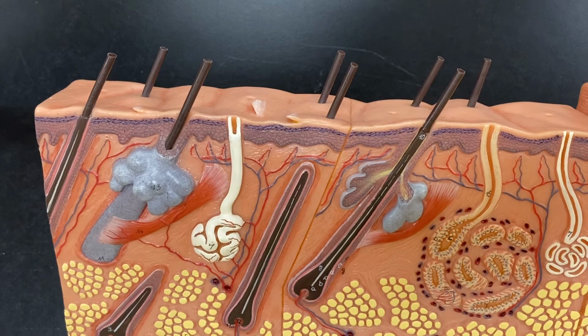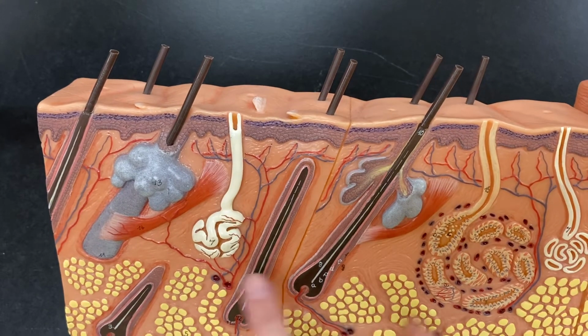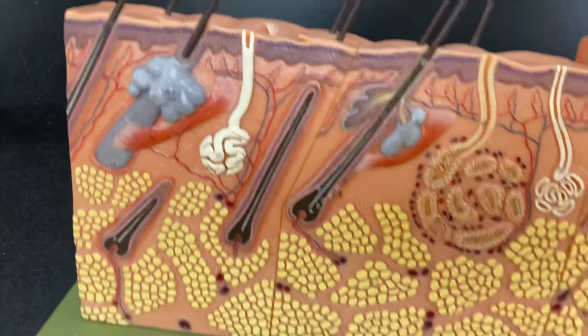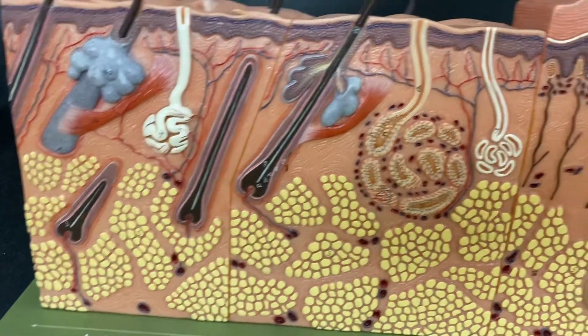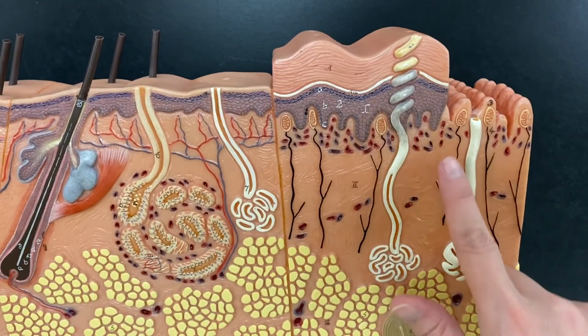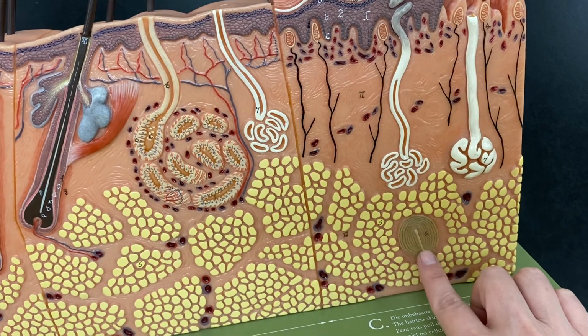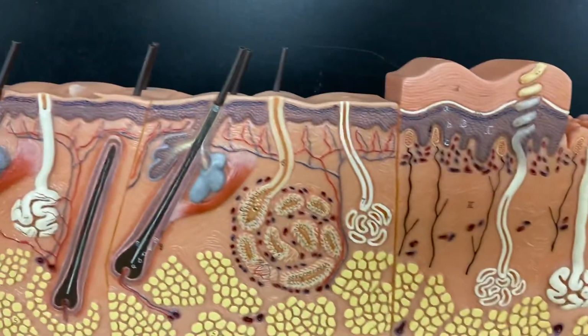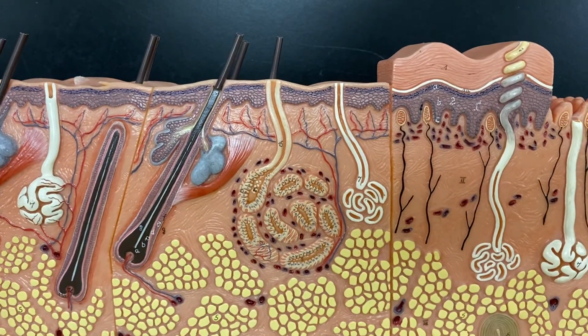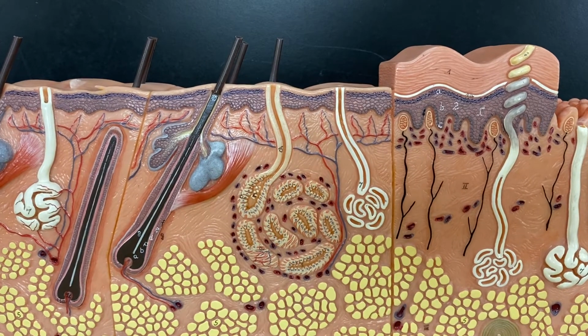Erector pili muscle, dermis, papillary layer, reticular layer, sweat glands, and epidermis. For A&P 2 at the beginning, we'll come back and cover these two sensory structures. But for now, these are the layers of the skin model.